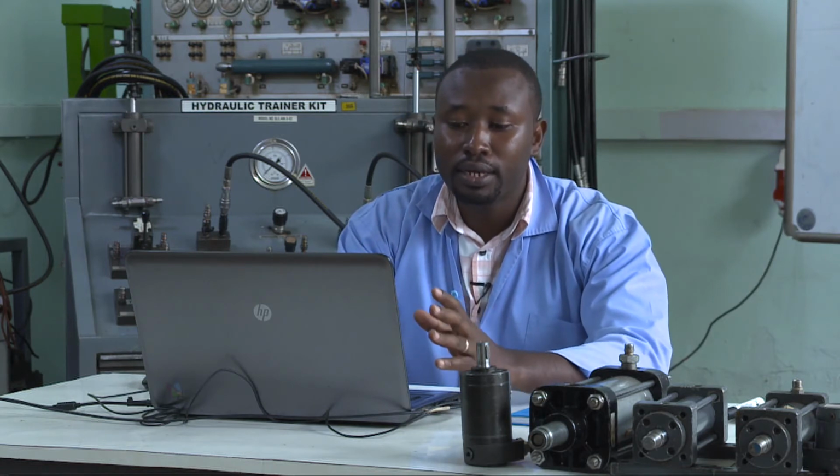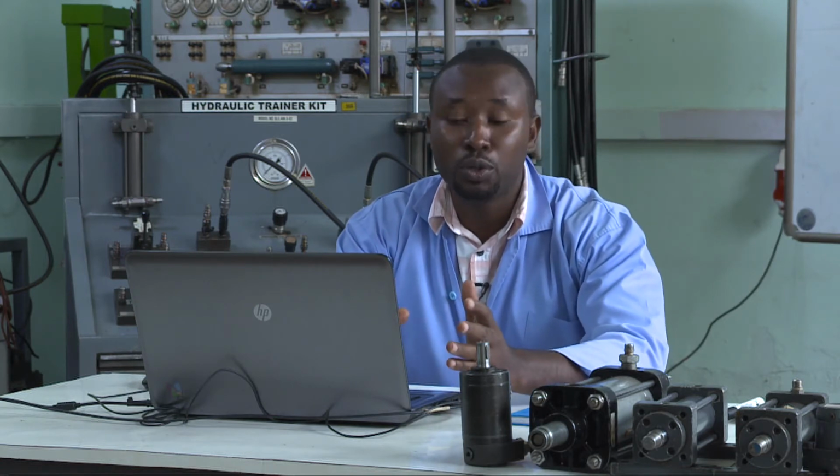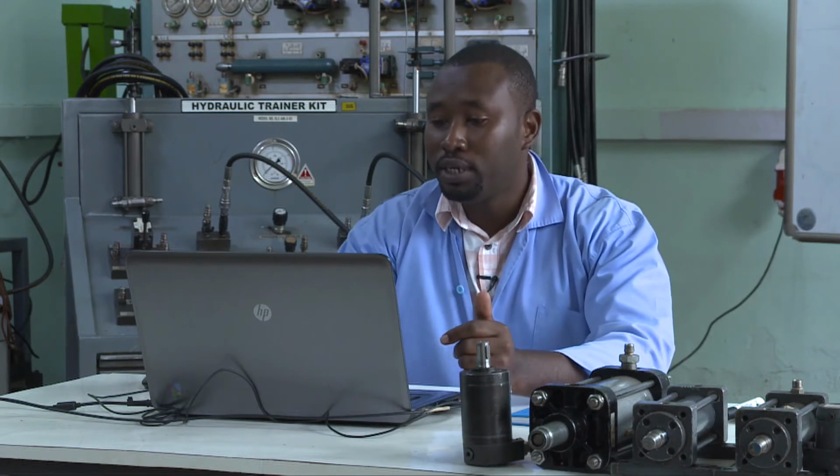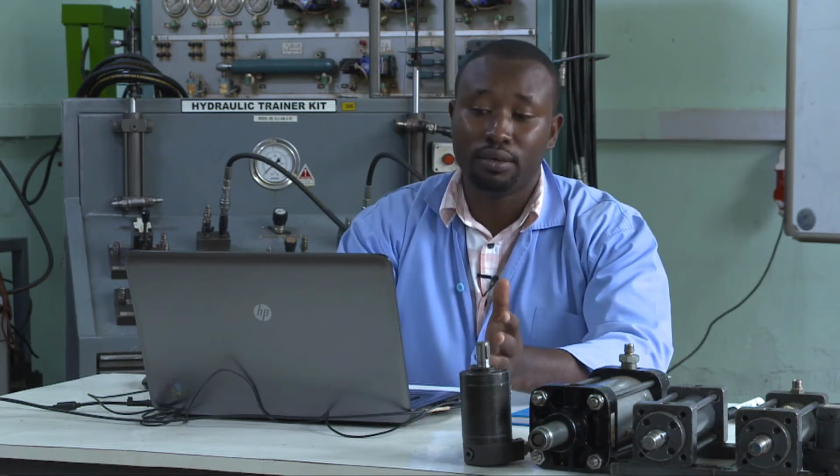Number three, in a hydraulic system, force is constant regardless of the speed. You can change the speed and force will remain constant. And it is simple and safe to use a hydraulic system. But it has also got some disadvantages.